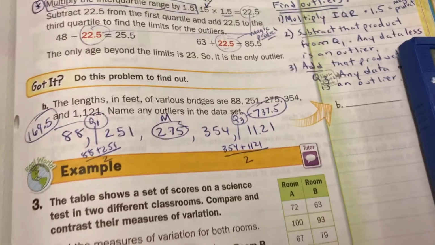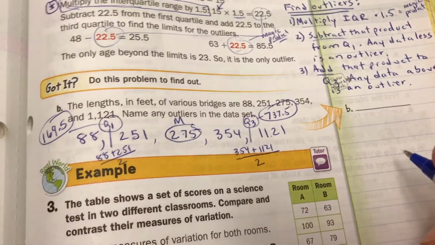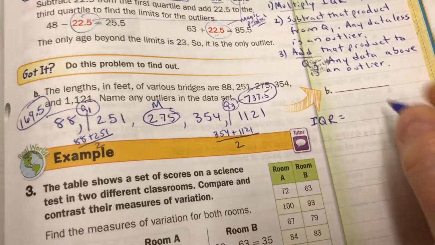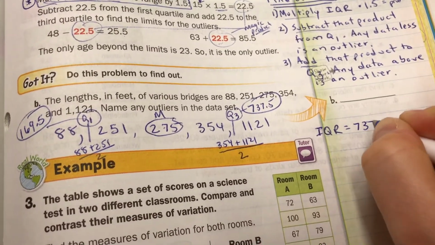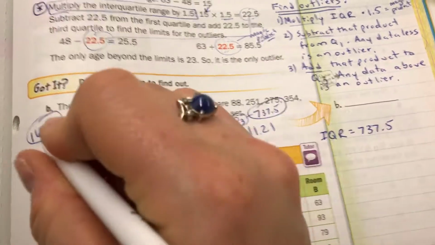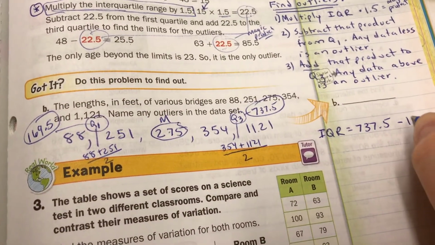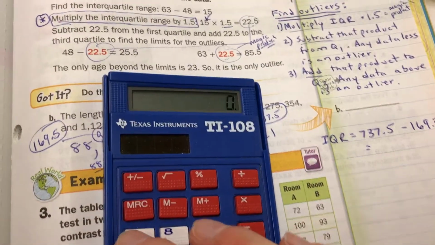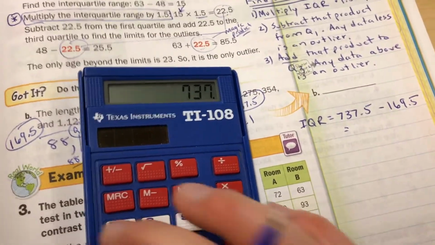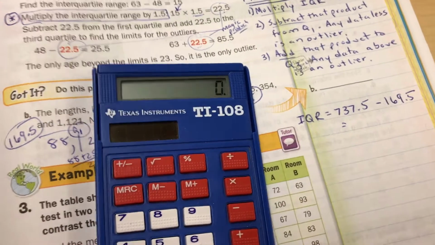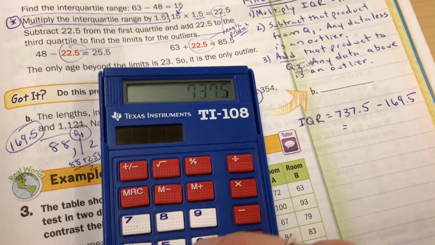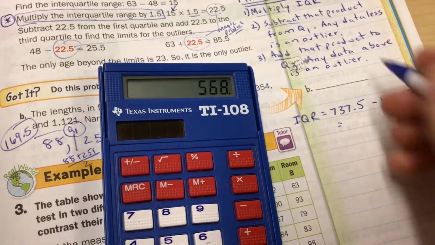All right, so we need to find the interquartile range. So the interquartile range is going to be 737.5 minus Q1, 169.5. So what is that interquartile range? 737.5 minus 169.5.